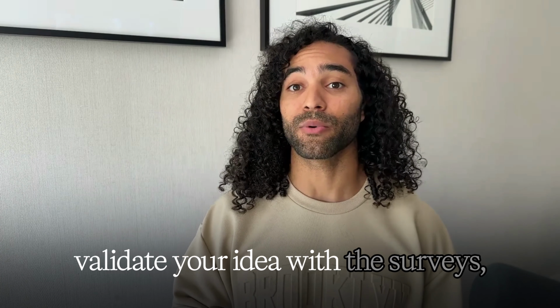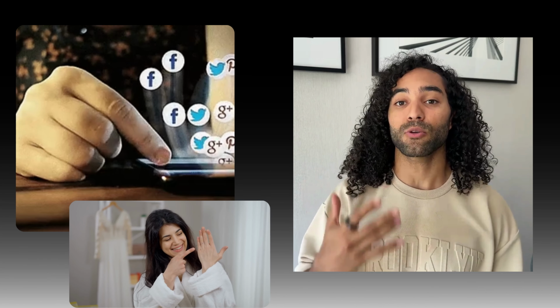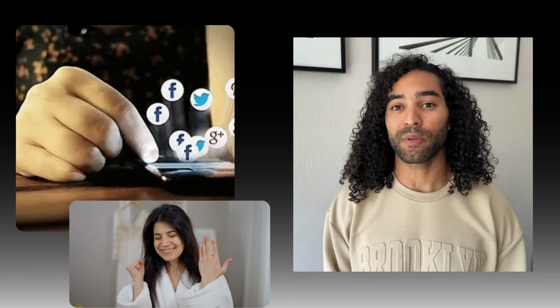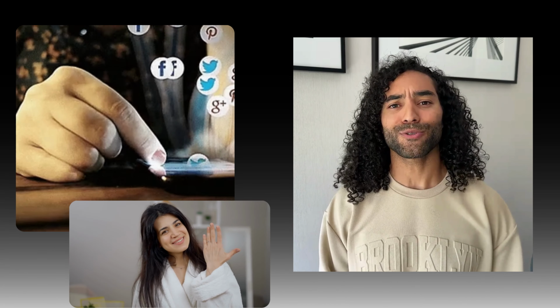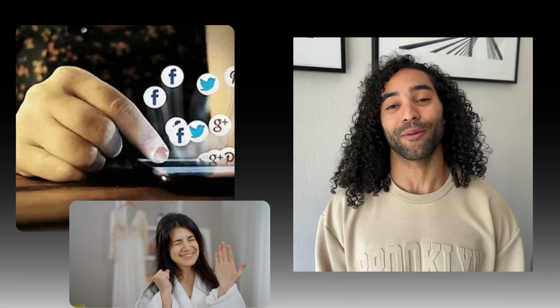If there's no competition at all, this is a red flag. It might mean there's no demand for your app. And so before investing heavily in it, validate your idea with surveys, pre-sales, or a simple landing page. If you were building a social media app just for left-handed people, you'd need to prove that enough users care about this problem before spending one dime on development.